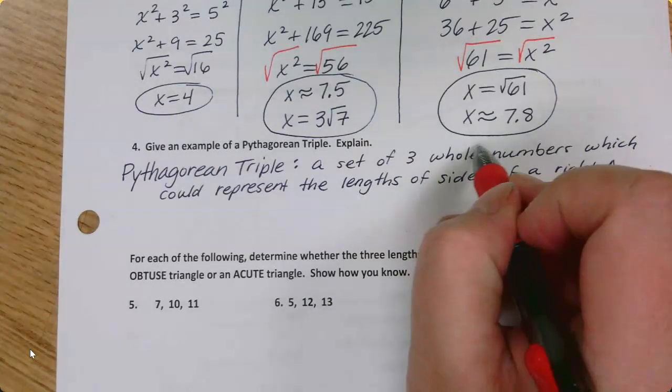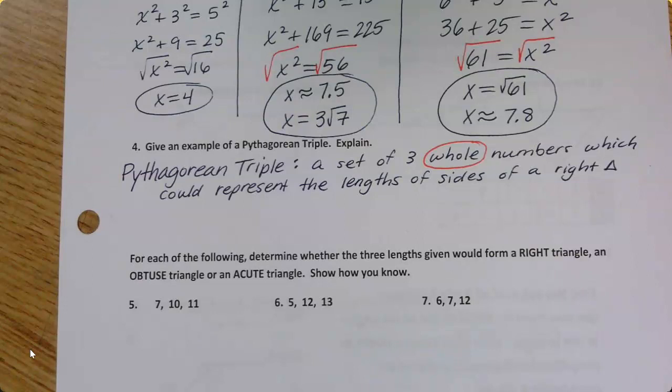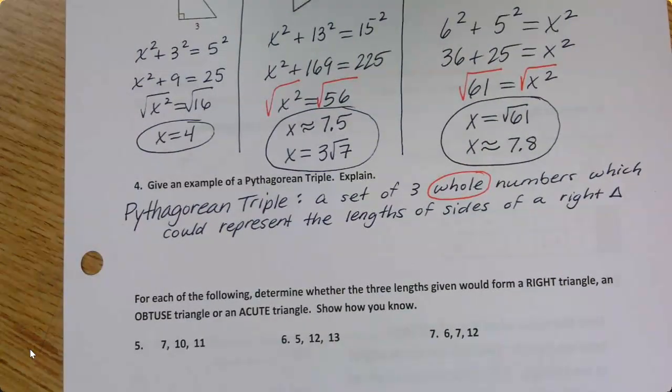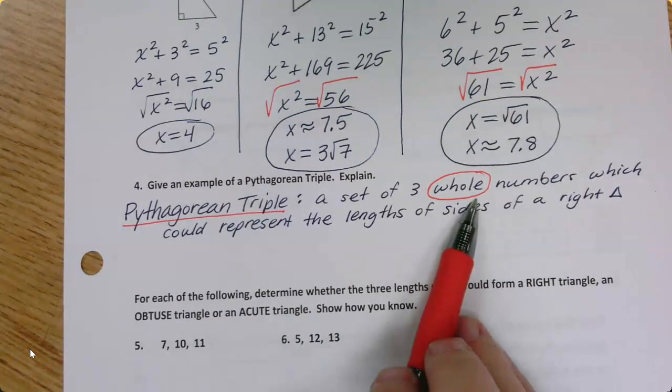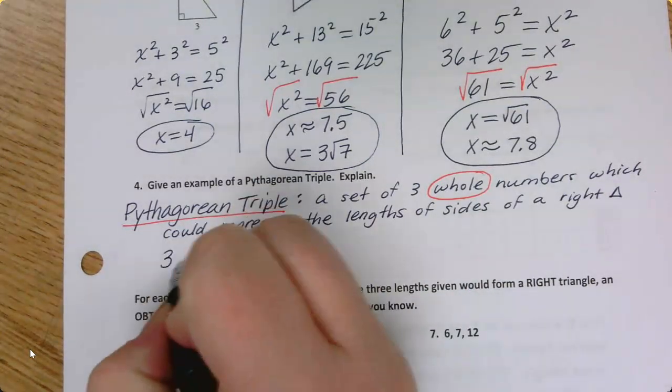Key here is that they have to be whole numbers to be a Pythagorean triple. Do they have to be whole numbers to be the sides of a right triangle? Absolutely not. And the sides of a right triangle always work within the Pythagorean theorem. It always works for them. But basically, a Pythagorean triple, you can think of it as 3 whole numbers that work, so to speak, with the Pythagorean theorem. Like your most common one, 3, 4, and 5.